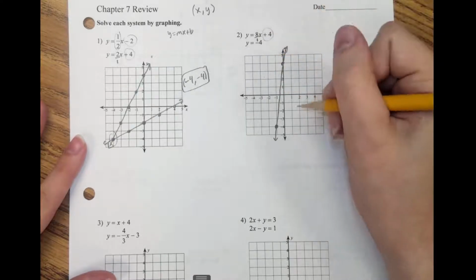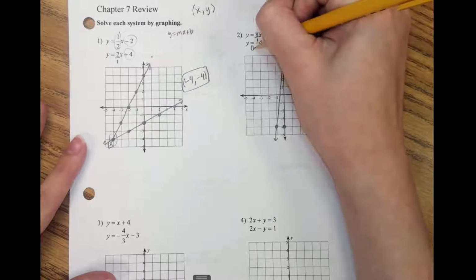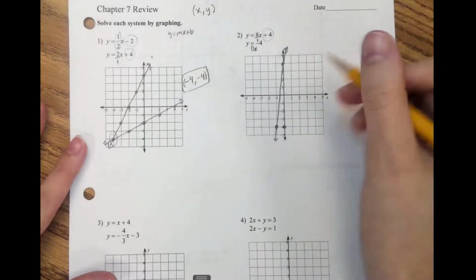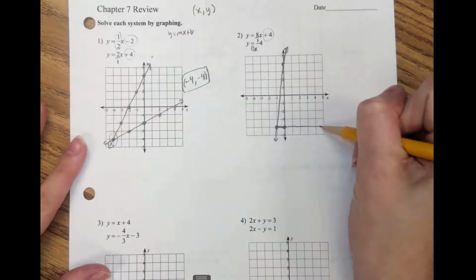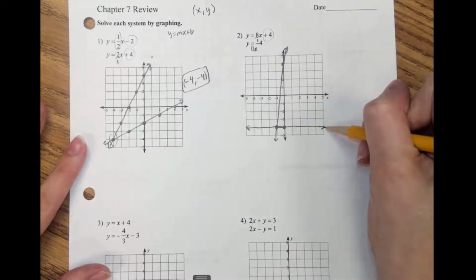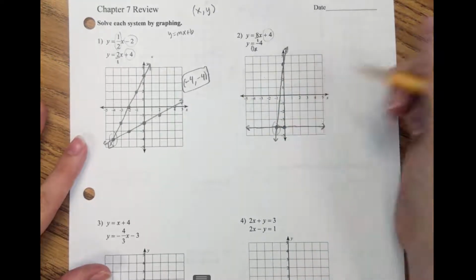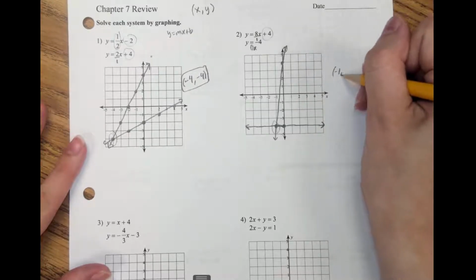Y equals -4 is a horizontal line that goes through -4. You can think of it like it has a 0x, so it has a slope of 0, which means we won't go up and over at all. So this is a horizontal line, like so. And so it intersects here at the point -1 comma -4.